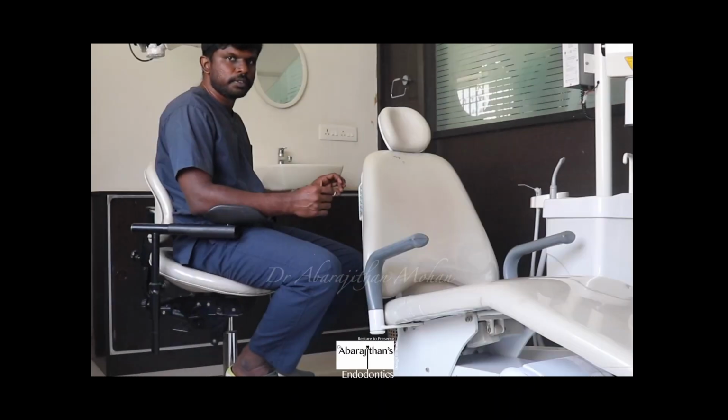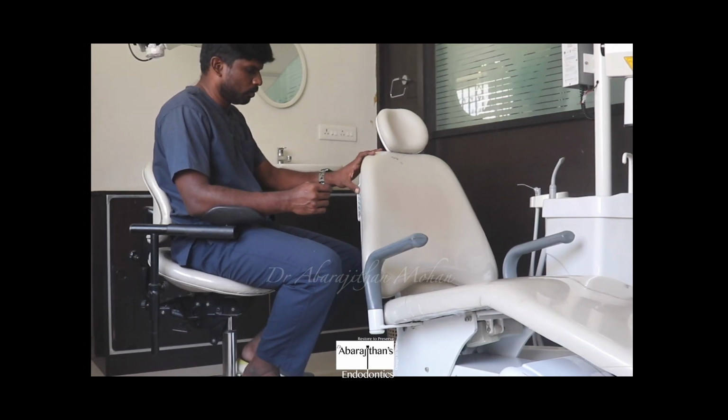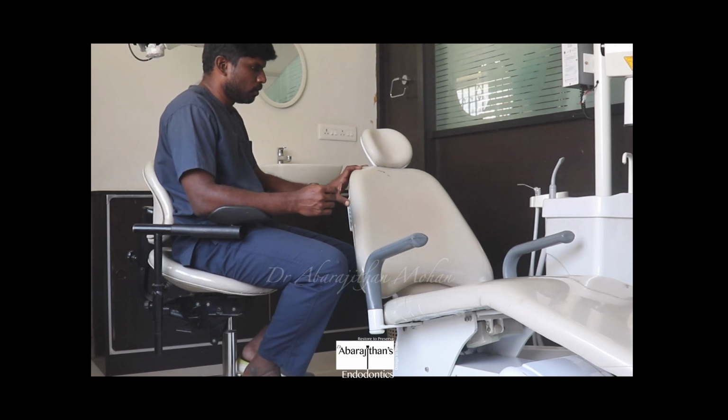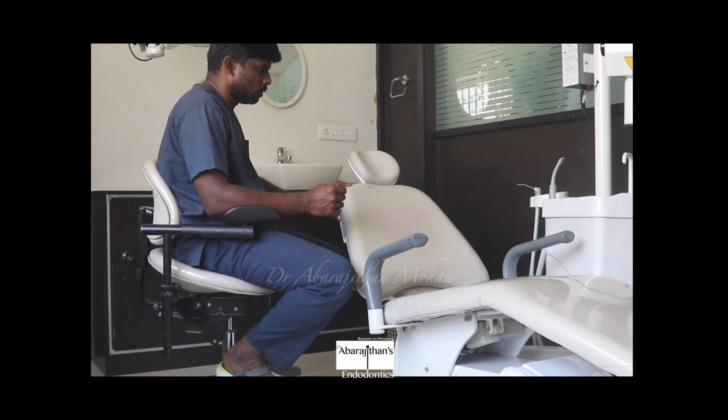So after initial positioning, the second thing that the dentist needs to adjust is the chair. What and how we need to adjust the chair is, as I already told you, the chair needs to be something that can really go down as low as possible. That is how we select a good dental chair. So here I am going to keep the chair as low as possible.